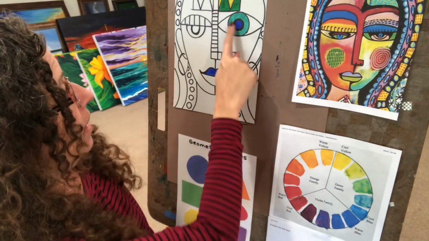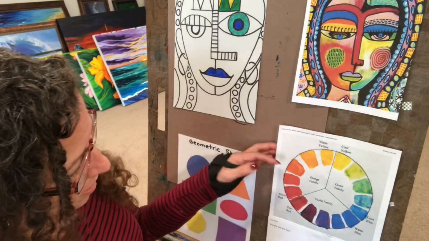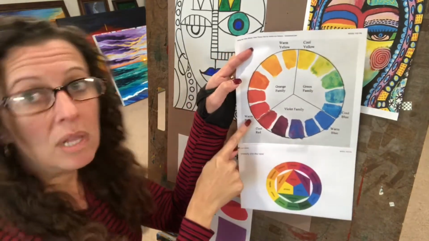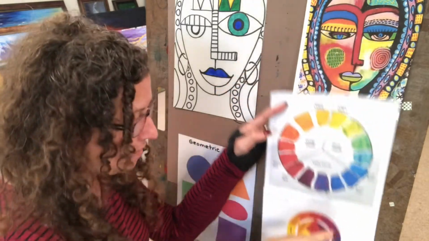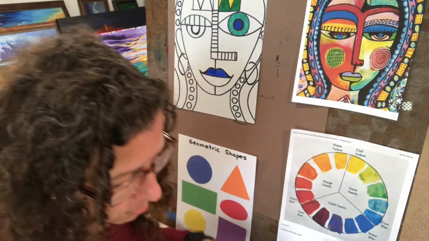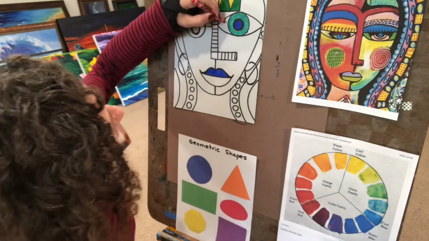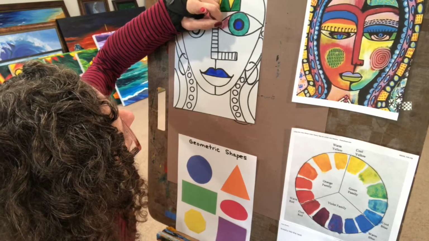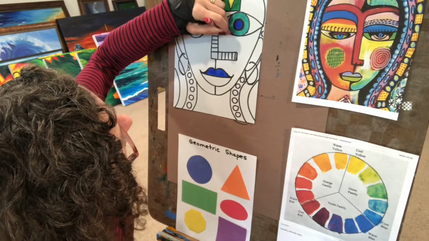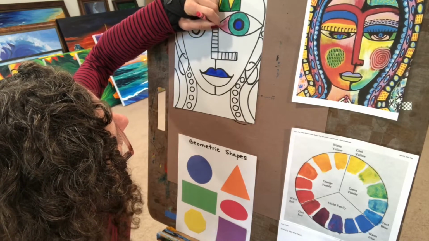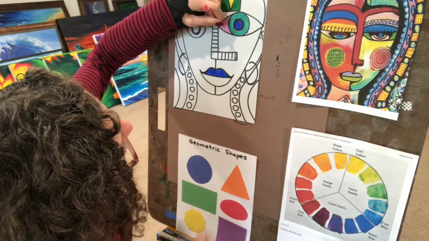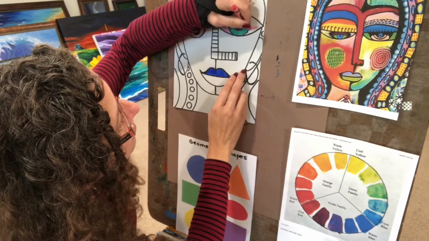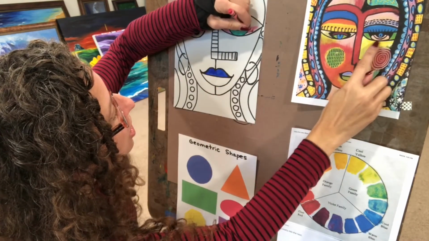So the complement of green, let's find the complement of green. Here's green on our color wheel, and if I go directly across, I find what color? Very good, red. So maybe I'm going to take a red crayon or a reddish, pinkish crayon. And I'll add that just to the white of the eyes, so that these two colors now make each other look their best. And I see a little bit of pinkish here in her eye.